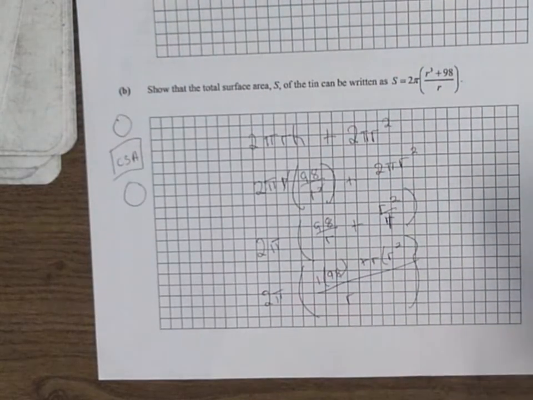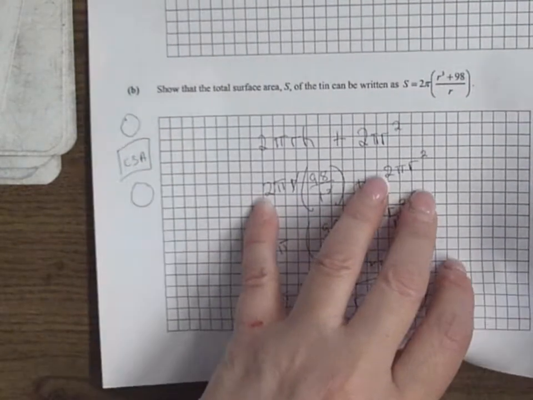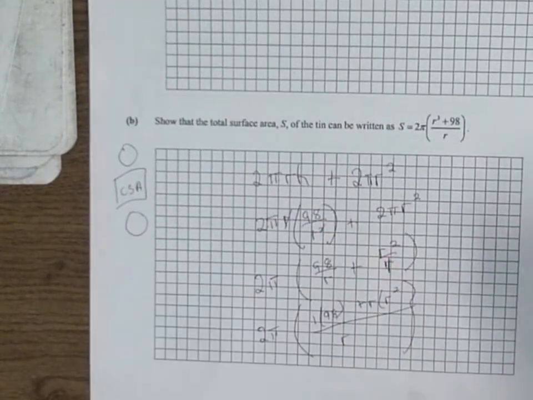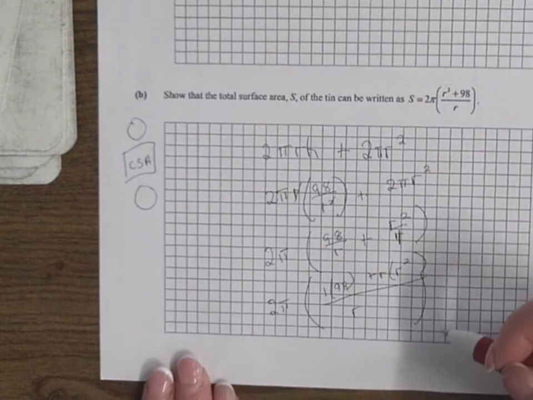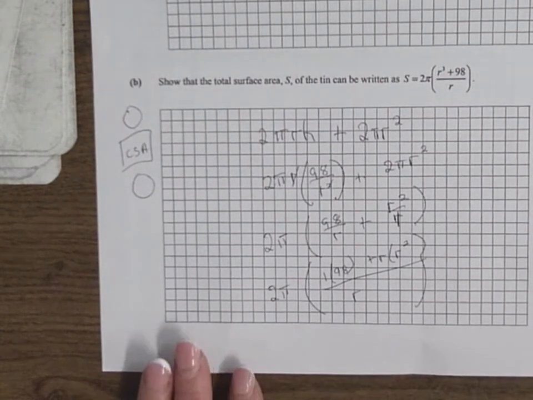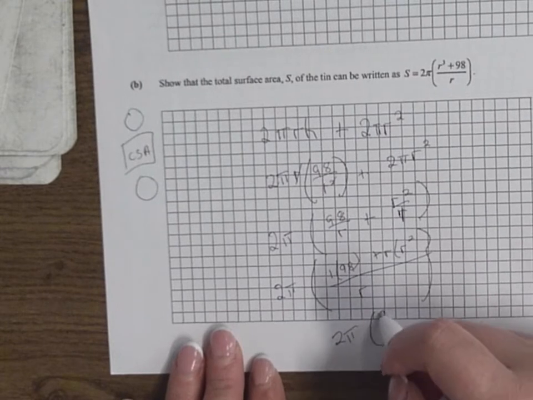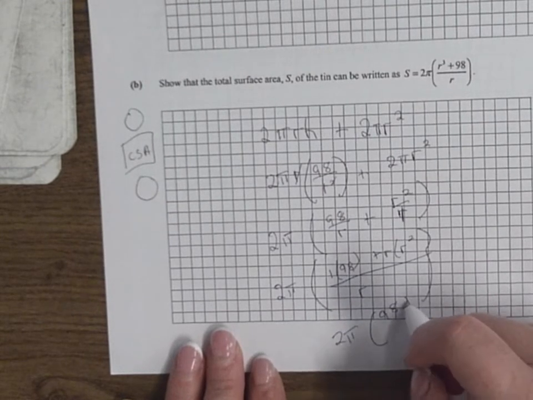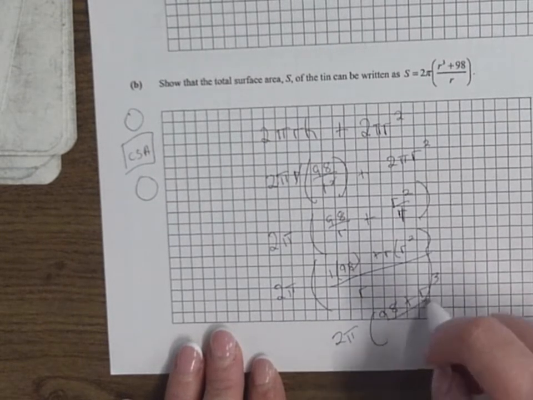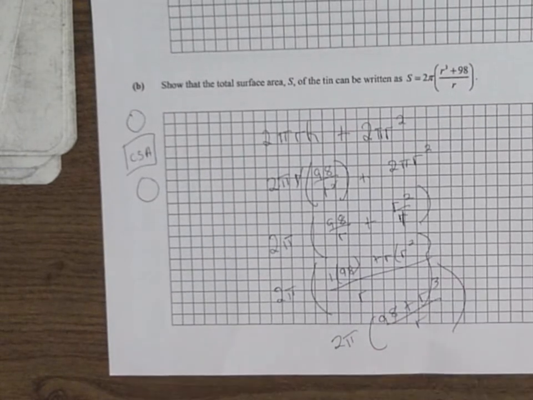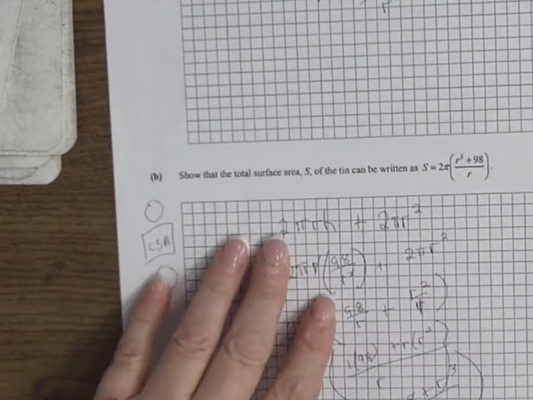Is that okay? 10 marks for that. Are we good? Shall I wait? Are we good? Can I go?